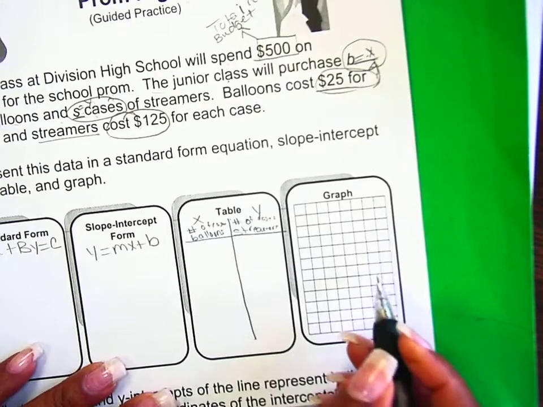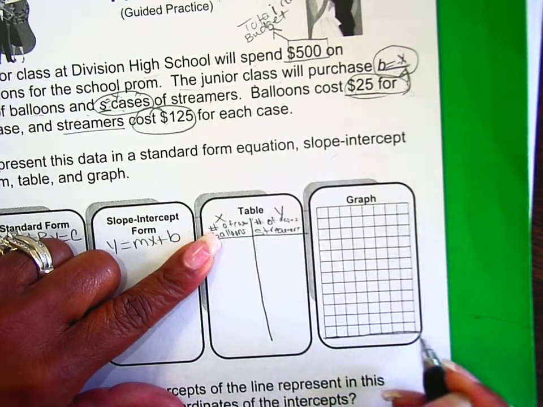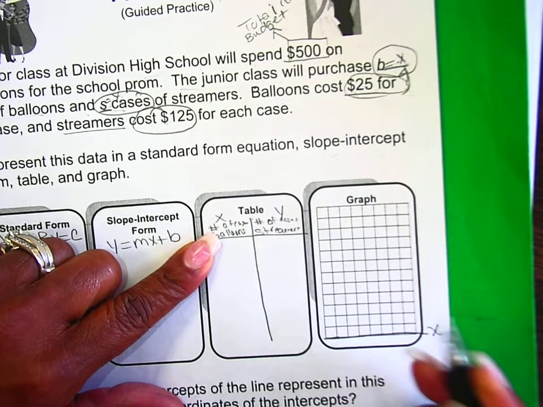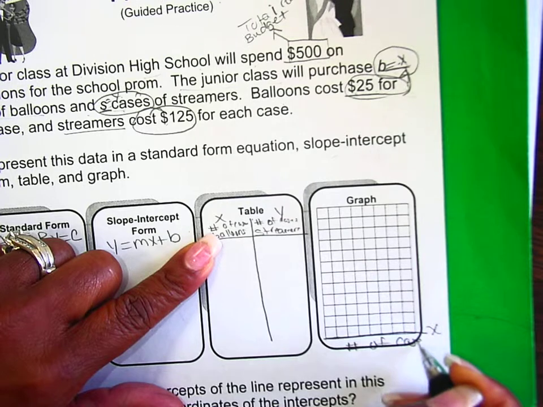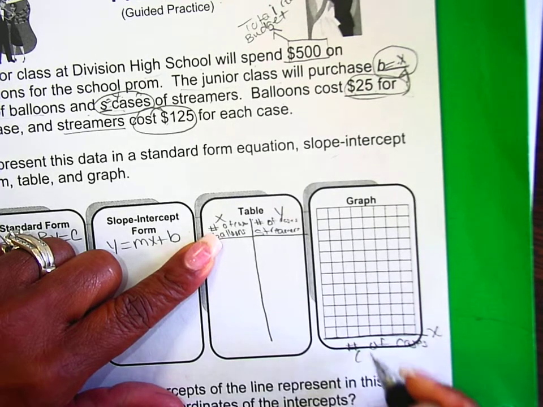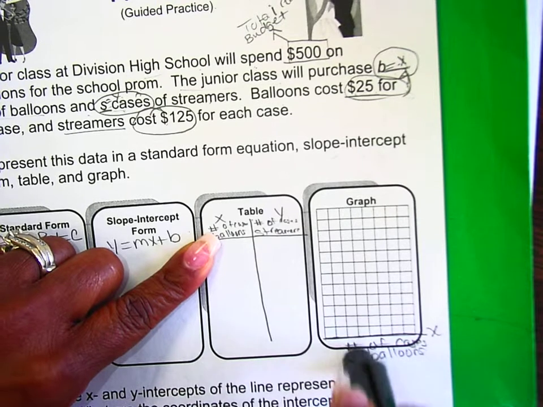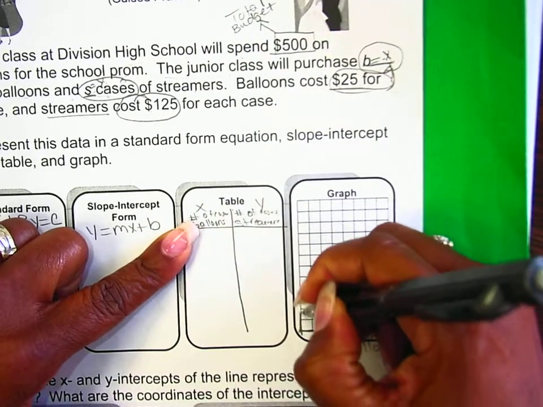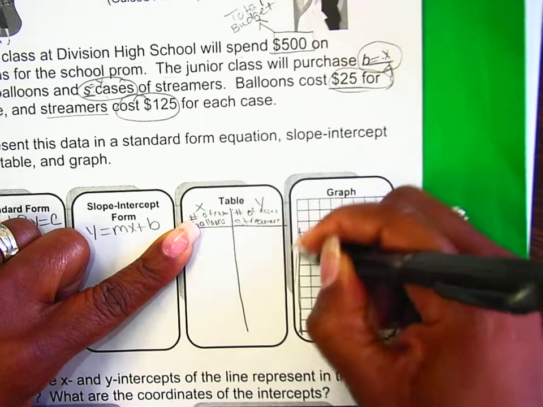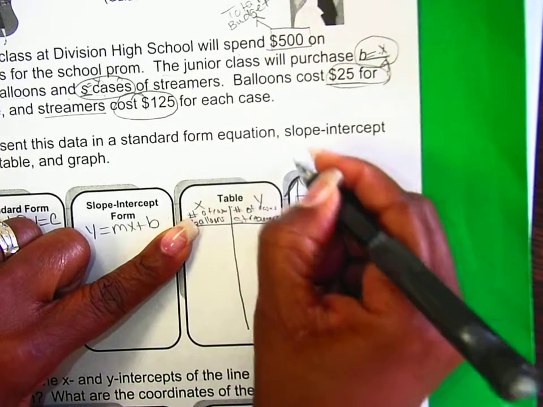And then I have my graph here. So here, this is my x, which is the number of cases for balloons. And here will be my y. This is a real world situation, so most of the time we're just going to use quadrant 1.